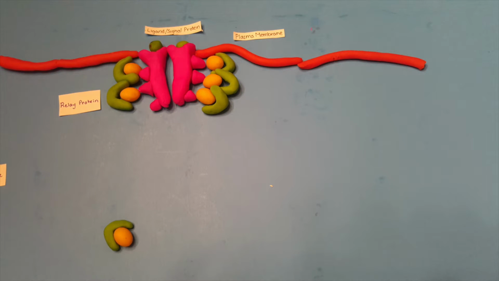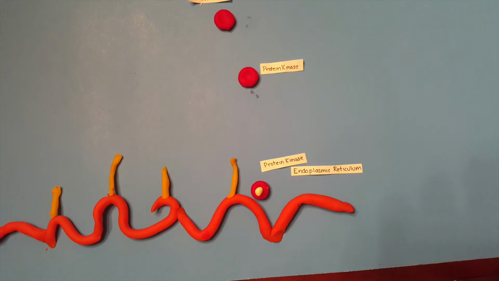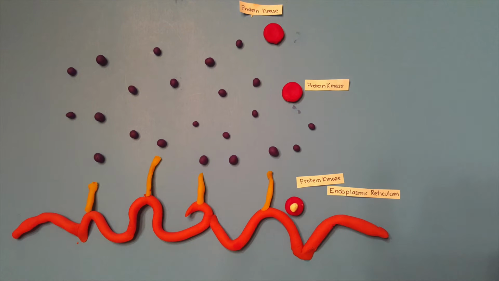Next, the signal moves into a cascade pathway much like the G protein event that we saw. Ultimately, the ER releases calcium into the plasma membrane, therefore ending the tyrosine kinase reception, transduction, and response.